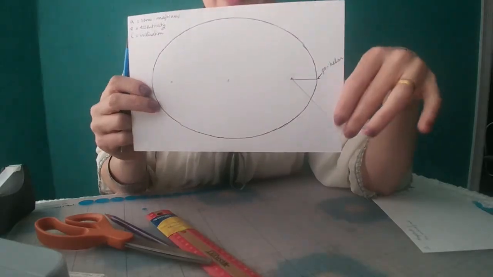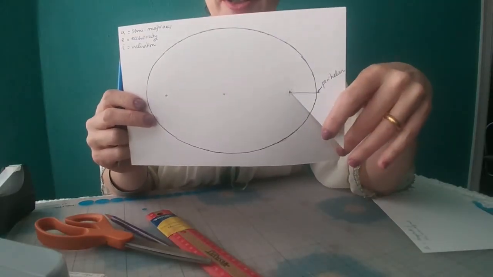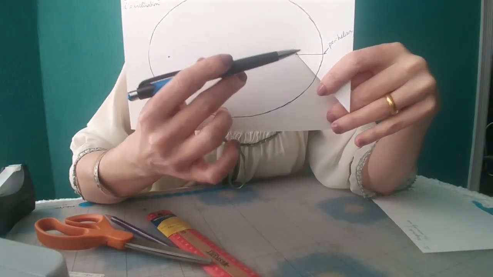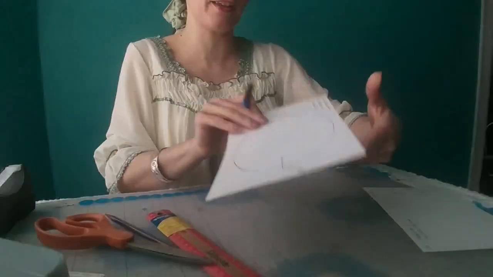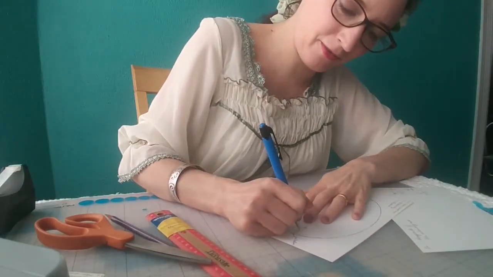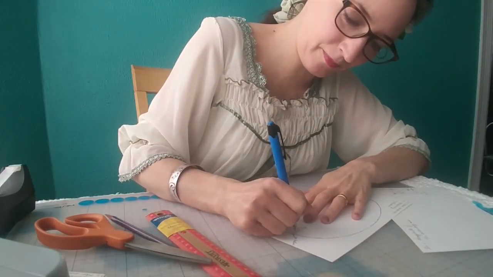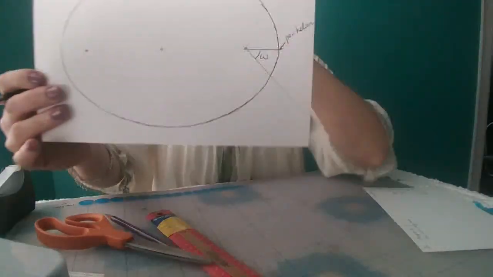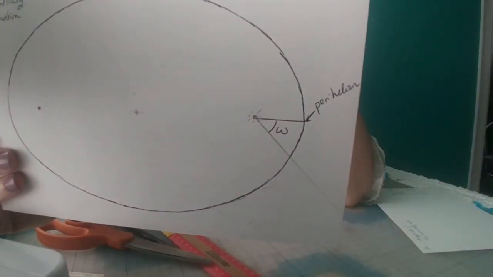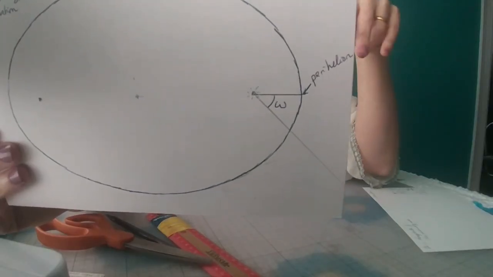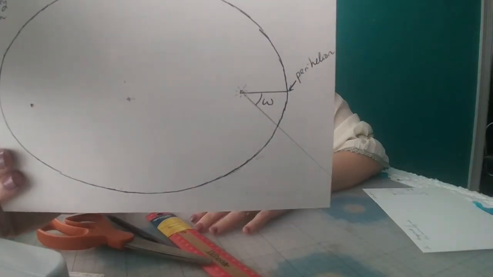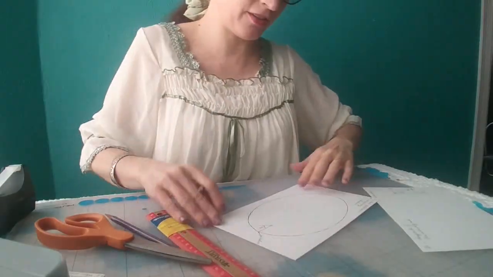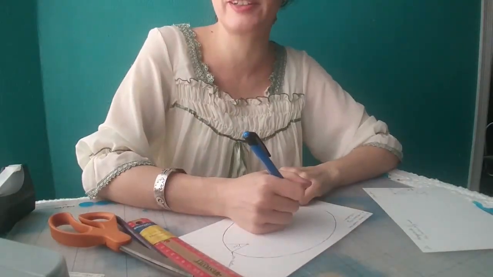So that fifth orbital element is the angle between the line of node and the line that goes to perihelion. That angle is our fifth orbital element. It's lowercase omega. This is not a W, it's got a rounded bottom. Lowercase omega, that angle, is called the argument of perihelion.